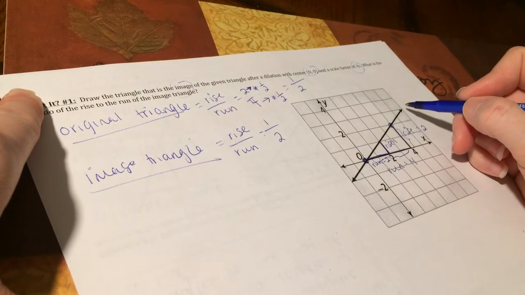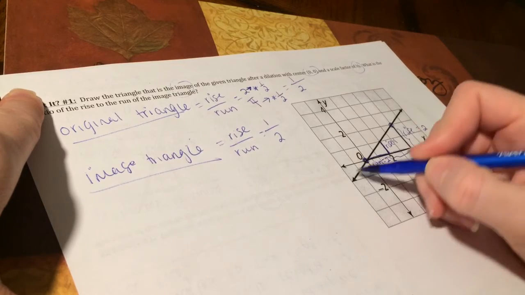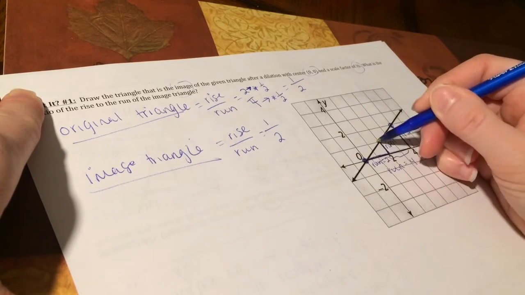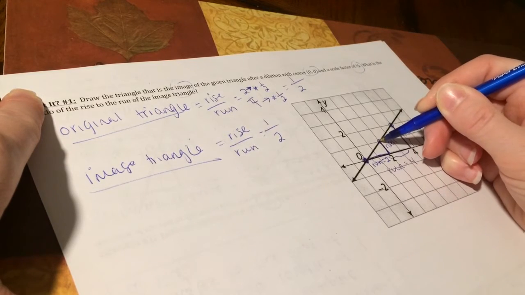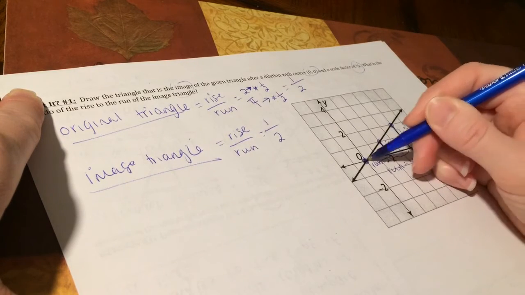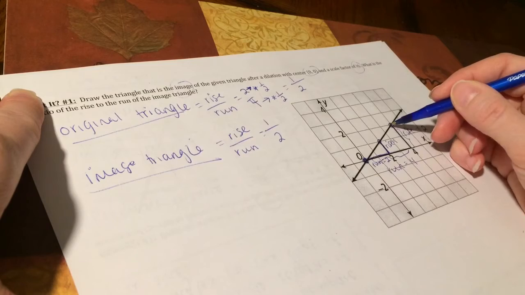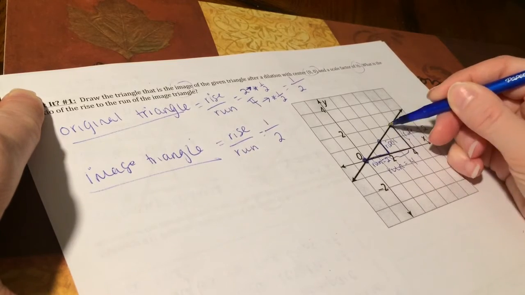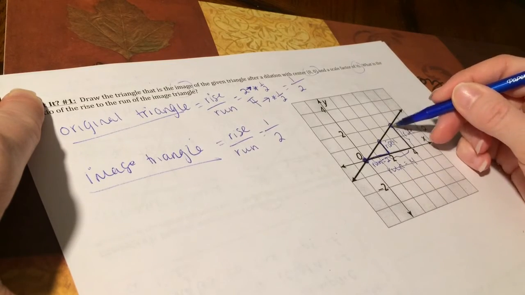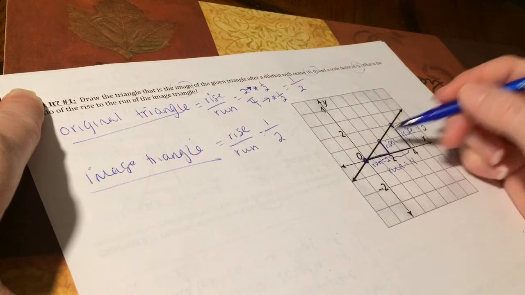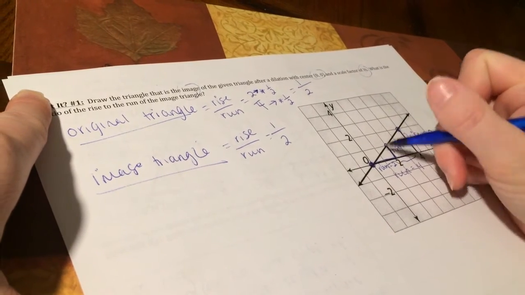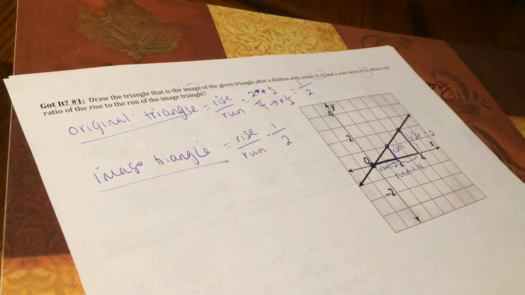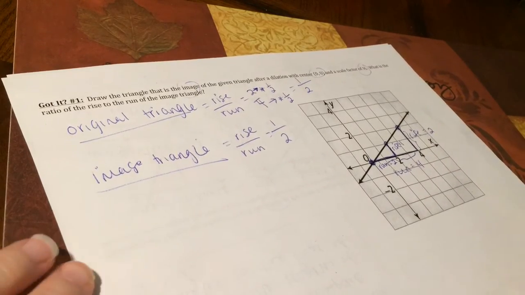And the slope between any 2 points on the same straight line is the same. So the slope between these 2 points is, the rise over run is 1/2. And then the slope between these 2 points, the rise over the run is 2/4, but 2/4 reduces to 1/2. So the slope between any 2 points on this line is 1/2.